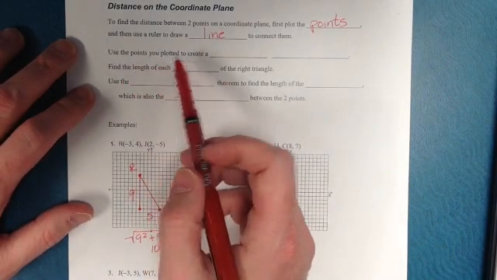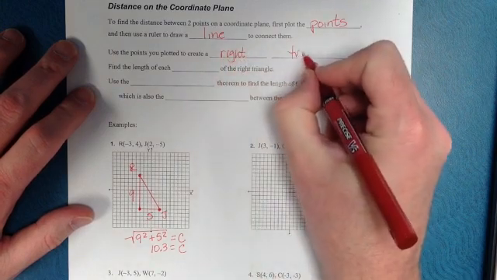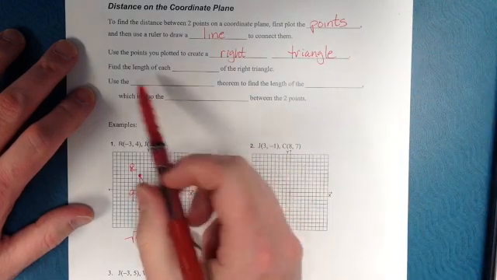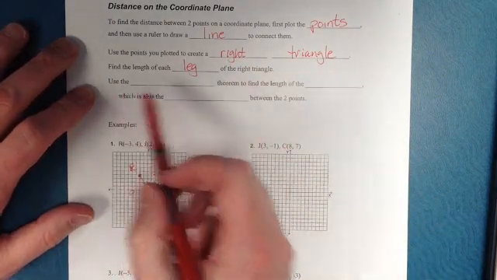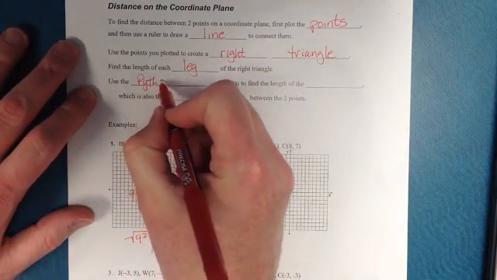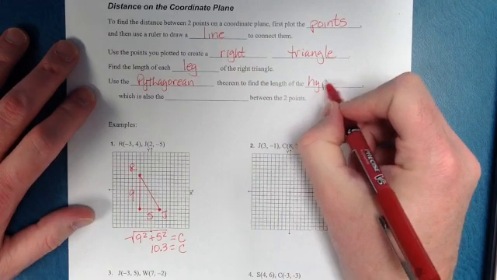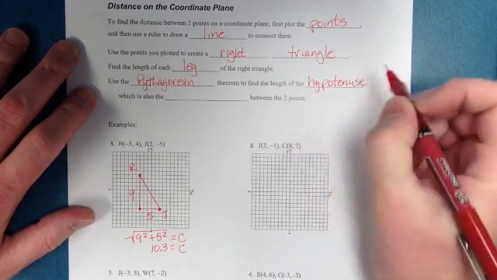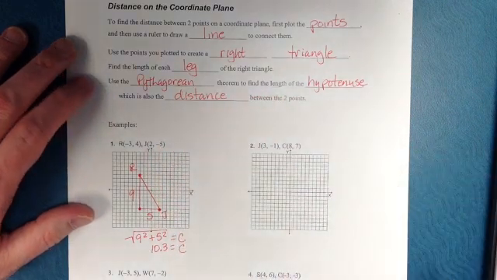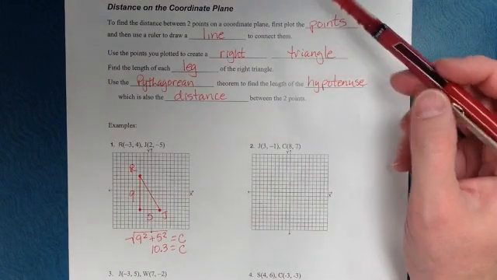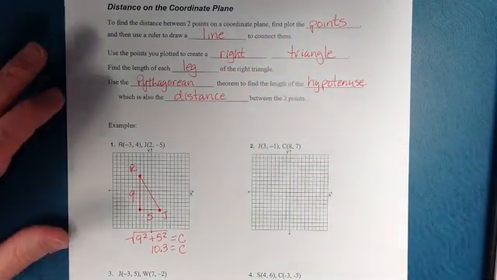So then we use the points that you plotted to create a right triangle. Find the length of each what of the right triangle? Leg, exactly. And then use the blank theorem. Well, the only one we know is the Pythagorean, so I think we should use that one. Pythagorean theorem to find the length of the hypotenuse, which is also the distance between the 2 points. So we plot the points, connect them, draw a right triangle, find the length of the legs, use the Pythagorean theorem to find the distance between those 2 points.